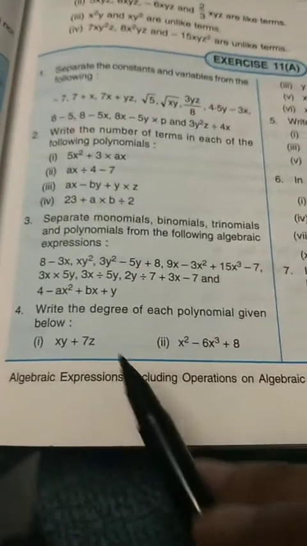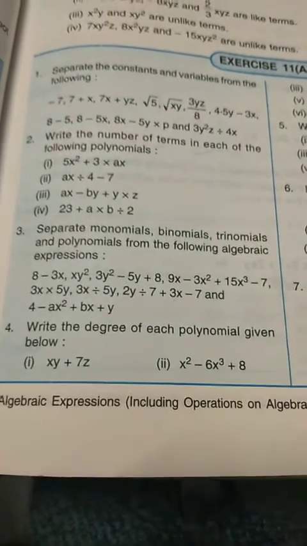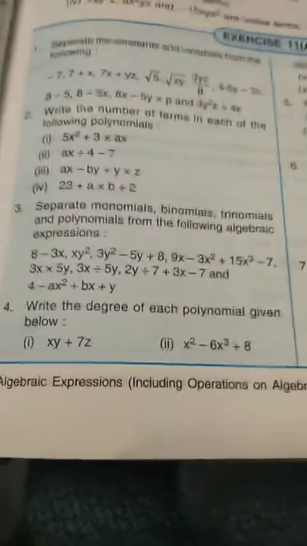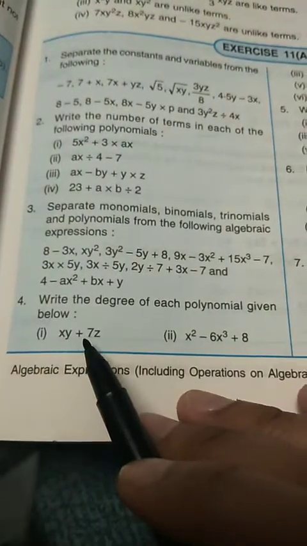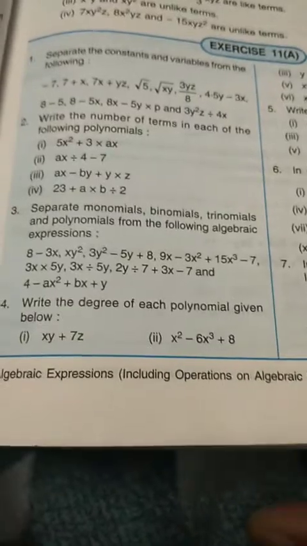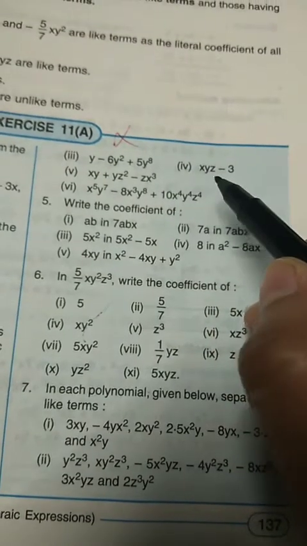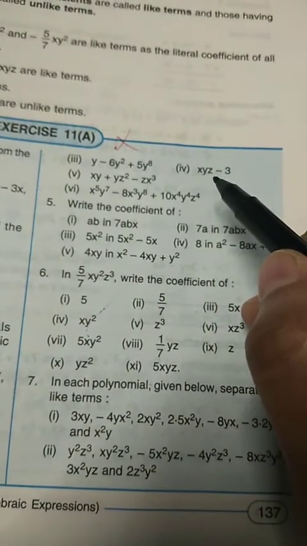The next one is: write the degree of each of the polynomials given below. In this the degree is 1. Again here, you can see the highest power is cube, so the degree is 3. Here the degree will be 8.